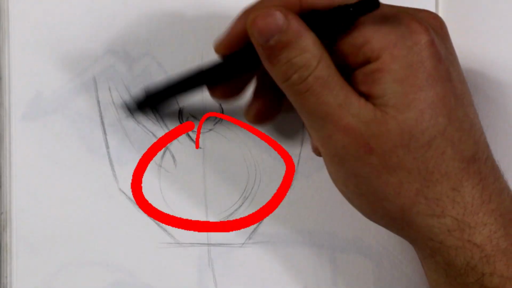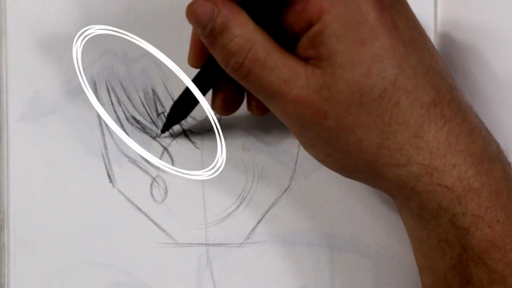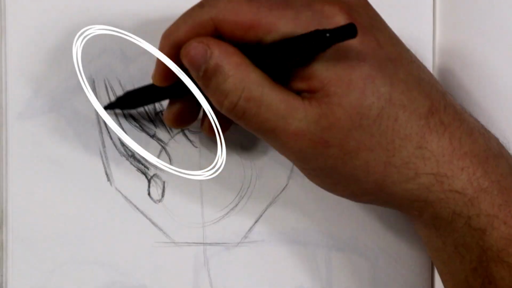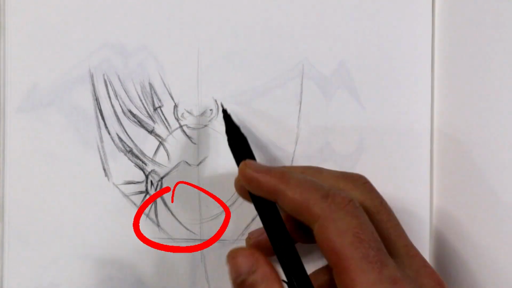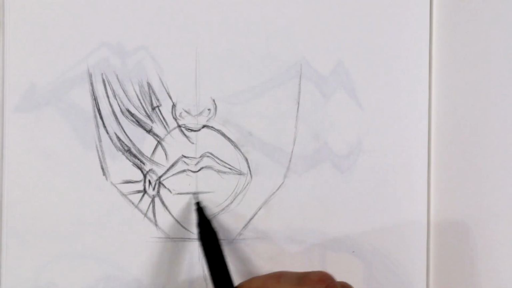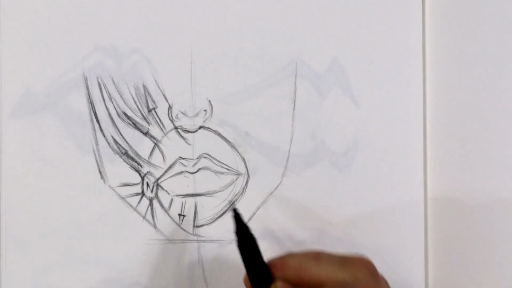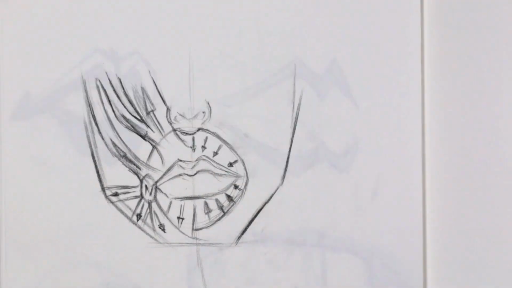The orbicularis oris controls lip motion, while the zygomaticus major lifts the corners for smiles, and the depressor anguli oris pulls them down for frowns. Together, these muscles create the subtle dynamics of human expression.